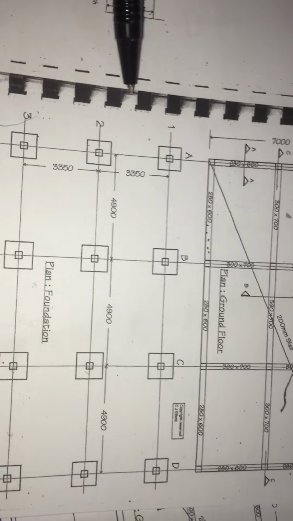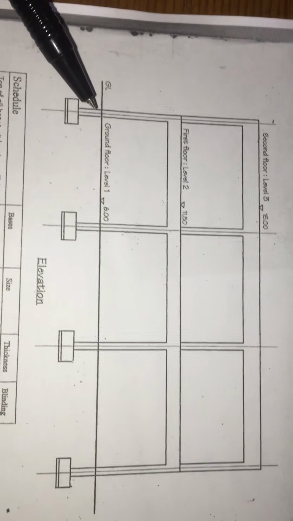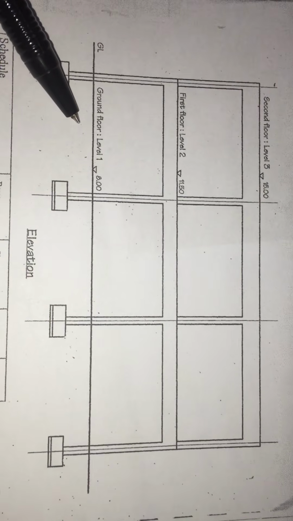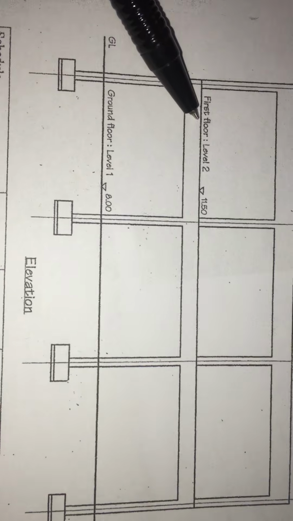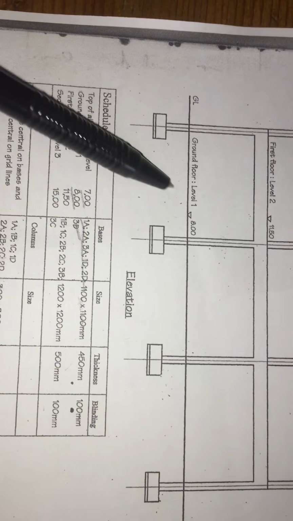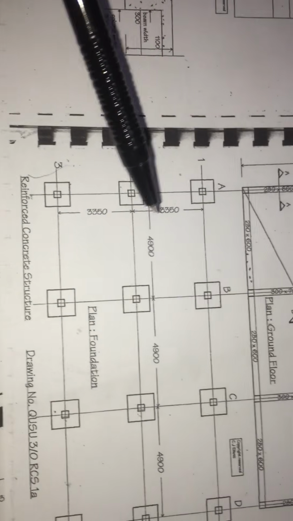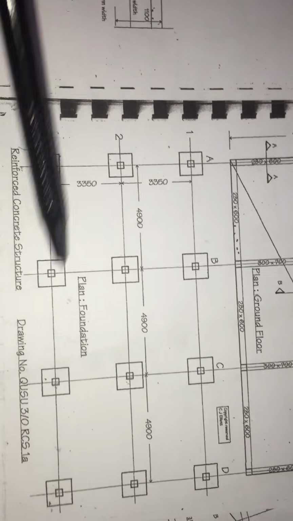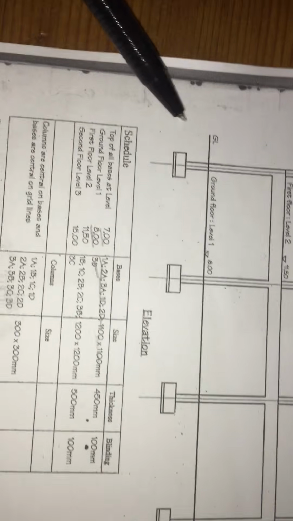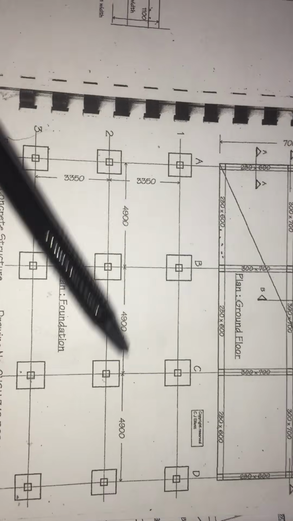After the plan foundation, you also get the first floor, because as you can see, this is more like a double-story building. You get the ground floor, then the first floor, and then the second floor. The first plan that we get, the foundation plan, was basically this area here. This area is the area that is being represented by all these details here.